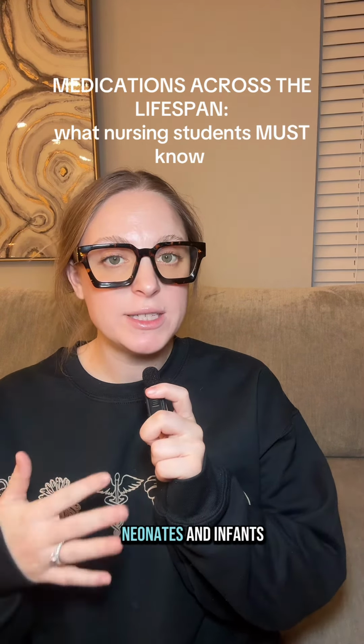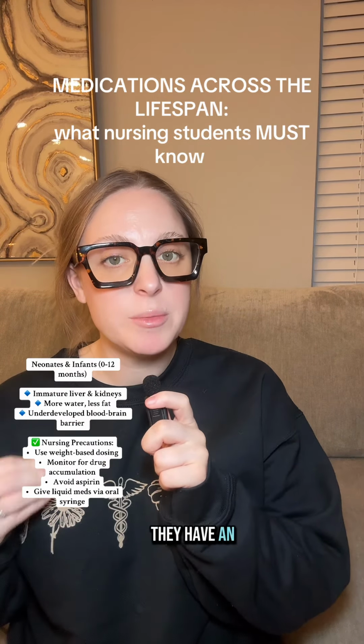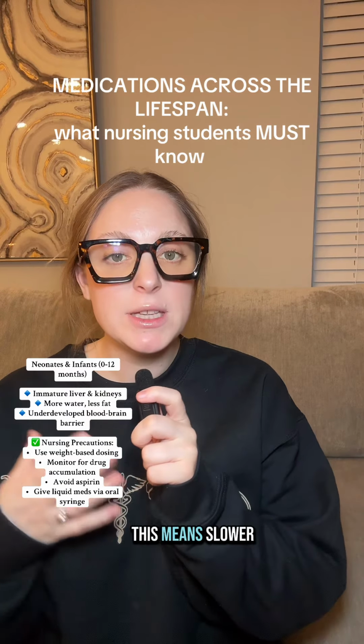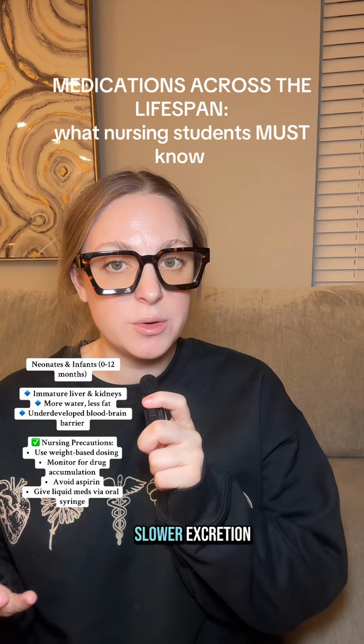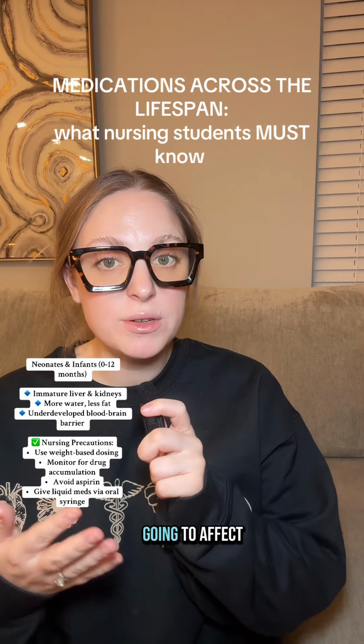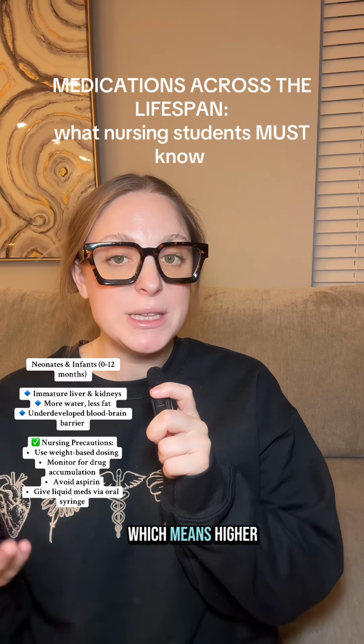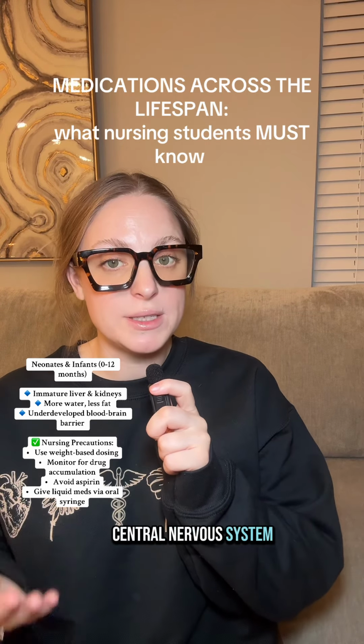Let's start with neonates and infants, around 0 to 12 months. First, we need to consider that they have an immature liver and kidneys. This means slower drug metabolism and slower excretion. They're also going to have more water and less fat, and this is going to affect drug distribution. They have an underdeveloped blood-brain barrier, which means a higher risk of central nervous system toxicity.